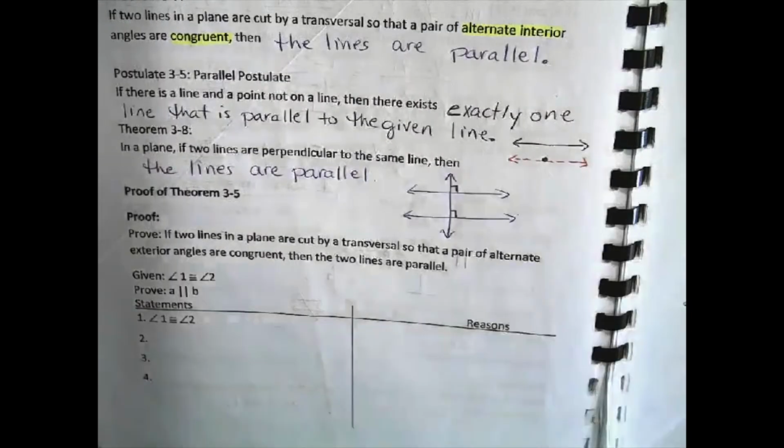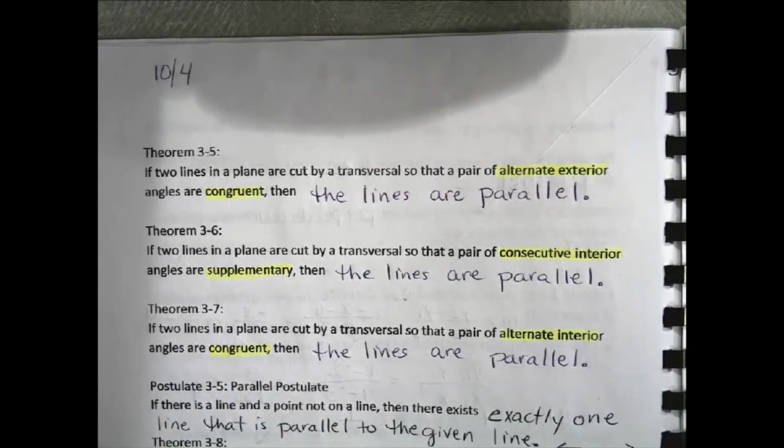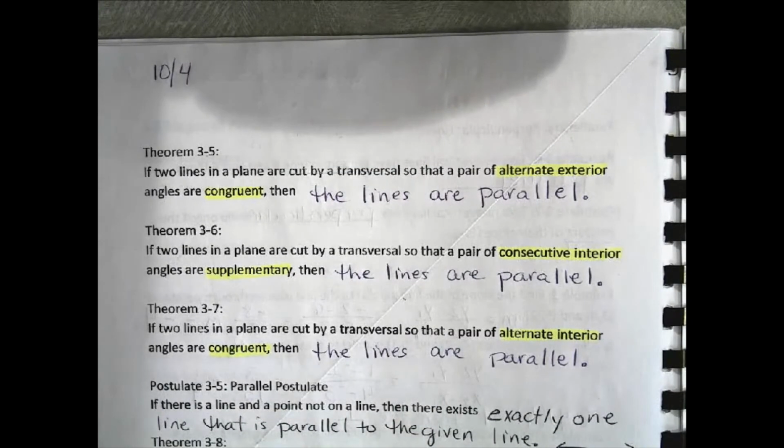Our next theorem says that if two lines in a plane are cut by a transversal so that a pair of alternate exterior angles are congruent, then the lines are parallel.